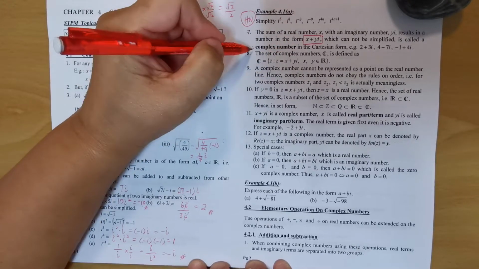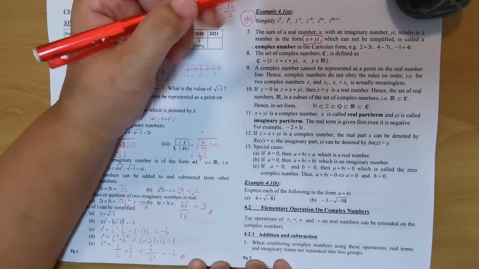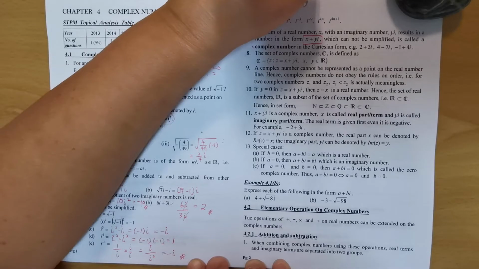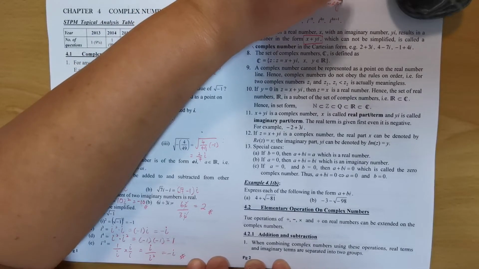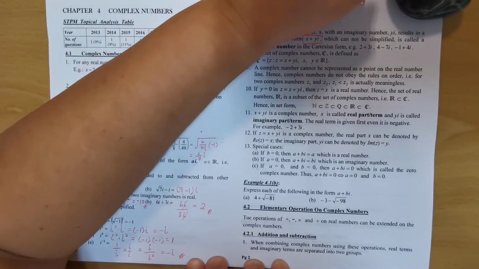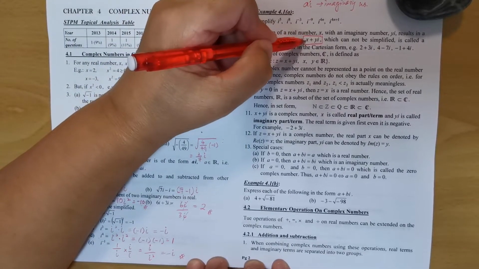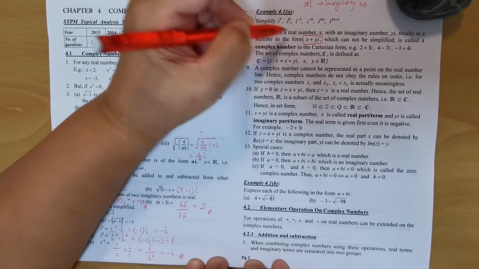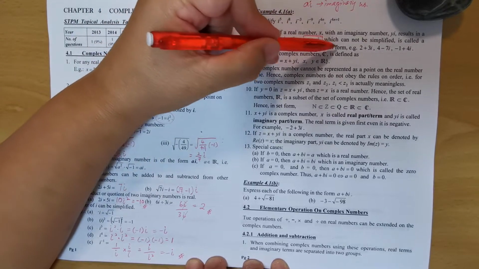This is a complex number in the Cartesian form. So I remind again, if only yi, then we call it an imaginary number. If it is the sum of one real number and one imaginary number, then we call this whole thing a complex number. And this is in the Cartesian form.